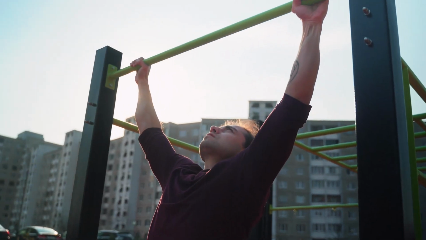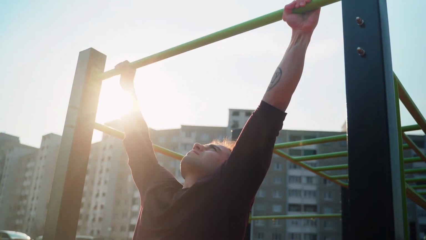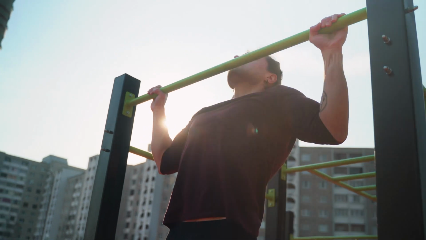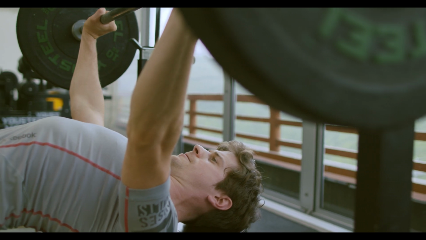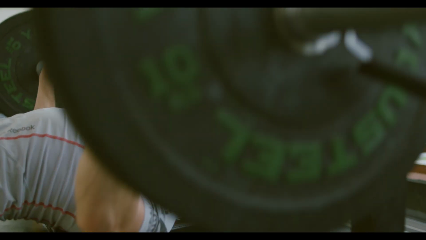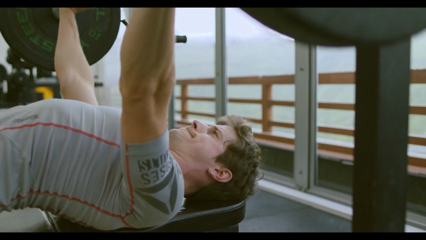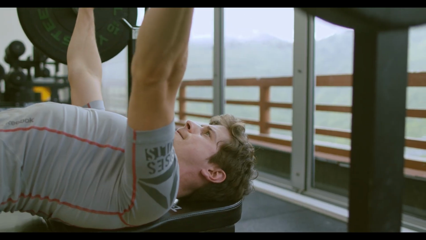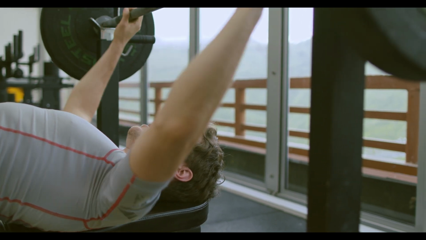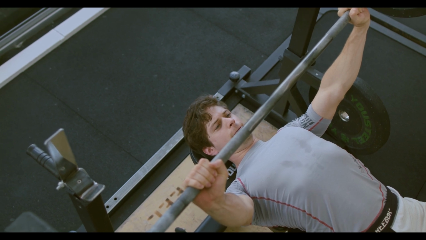Technical efficiency is similar to neural efficiency, although it's more about making the lift more biomechanically efficient. Over time, trainees can learn how to take advantage of biomechanics to leverage more load for any particular exercise. An example of this is to arch the back in the bench press, which reduces the range of motion and improves our leverage to lift more weight.